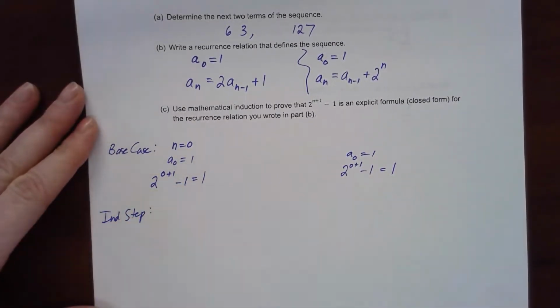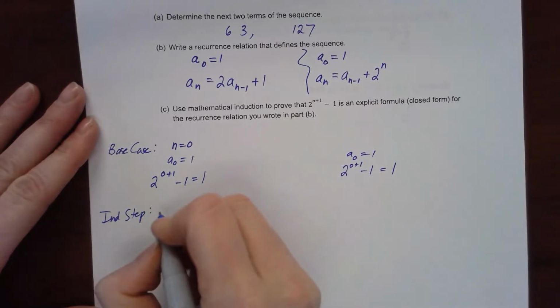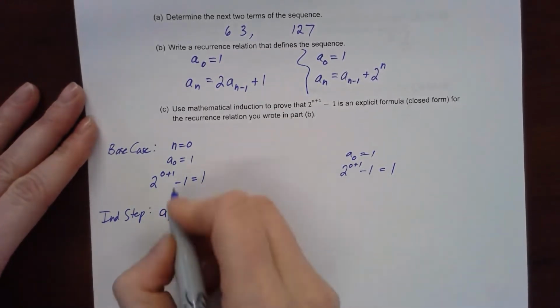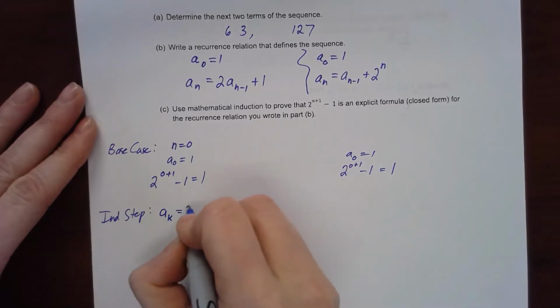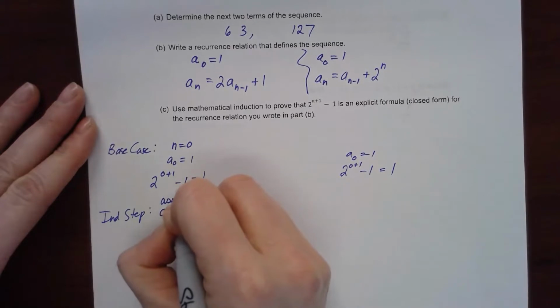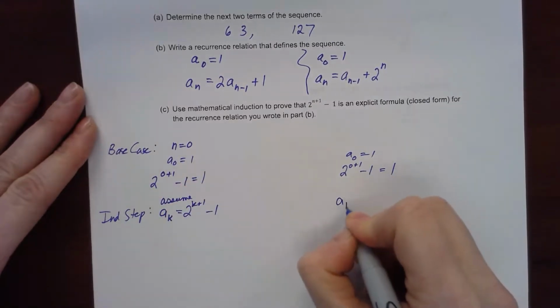In the inductive step, for both of them, I would assume that the kth term is 2 to the k plus 1 minus 1. I assume that; the assumption is the same.